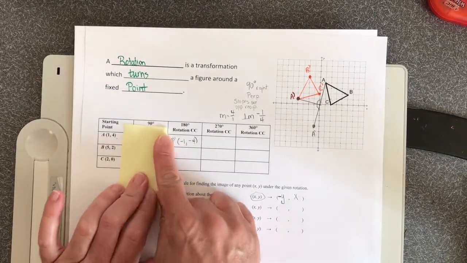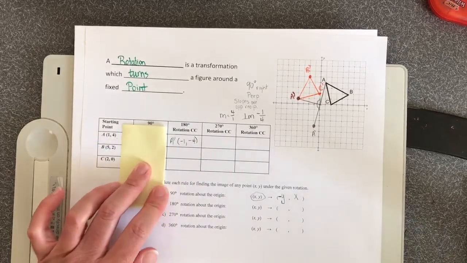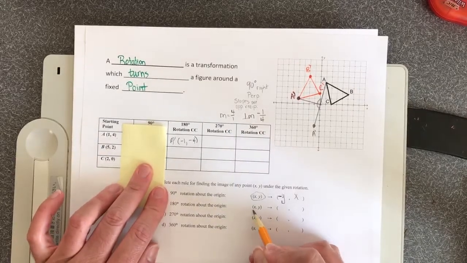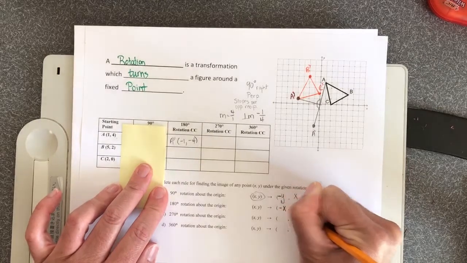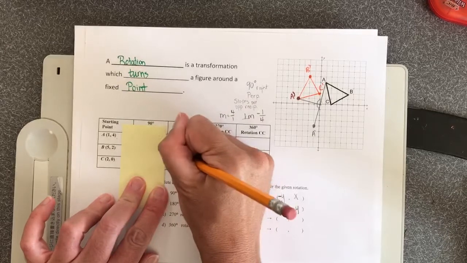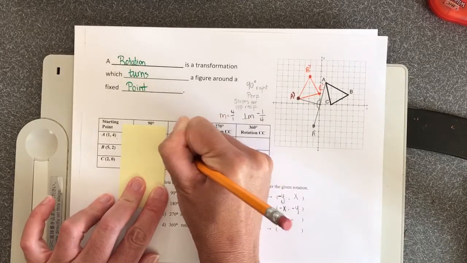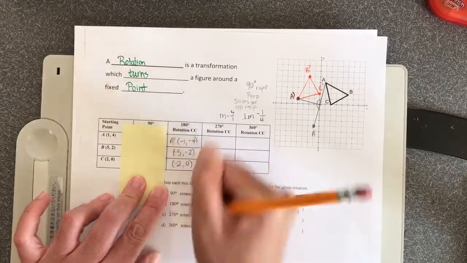It looks like nothing flip-flopped. The only thing that happened was your signs changed. So my rule for 180 degrees: (x, y) becomes (-x, -y). Let's apply that. (5, 2) is going to be (-5, -2). (2, 0) is going to be (-2, 0).